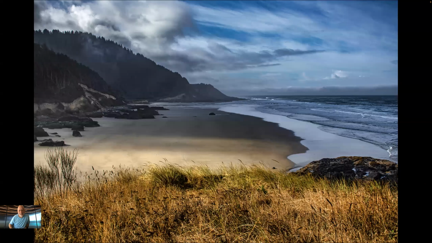And this is either Oregon or California coast. We just kind of took the whole thing down to Eureka, but it looks like Oregon more than California.